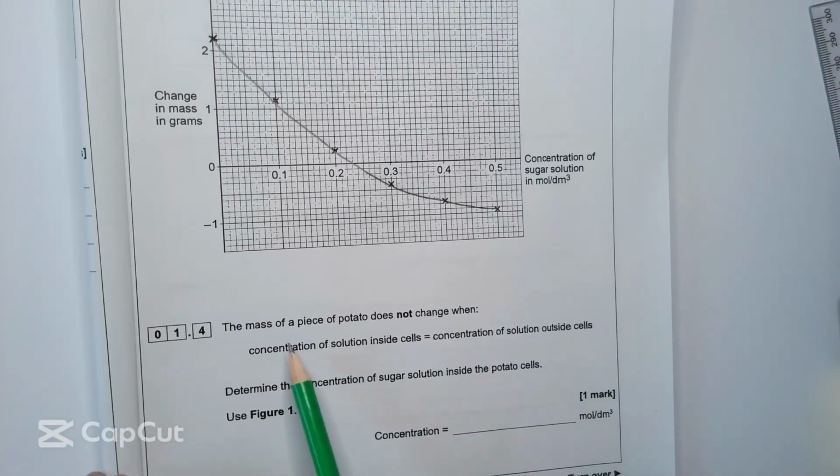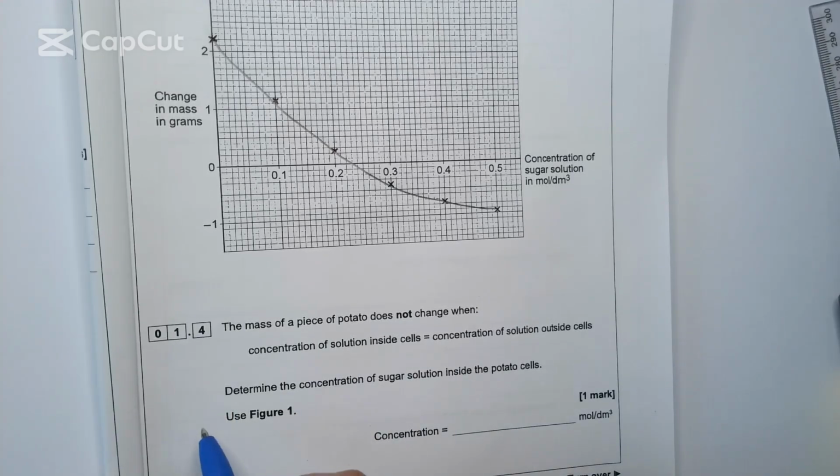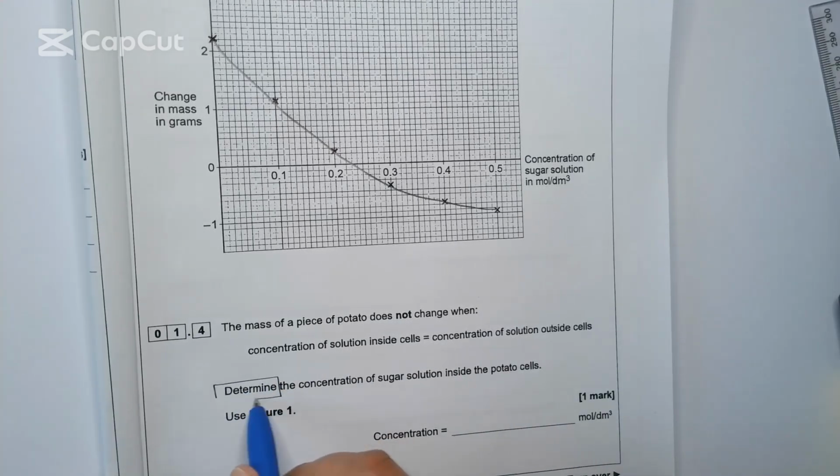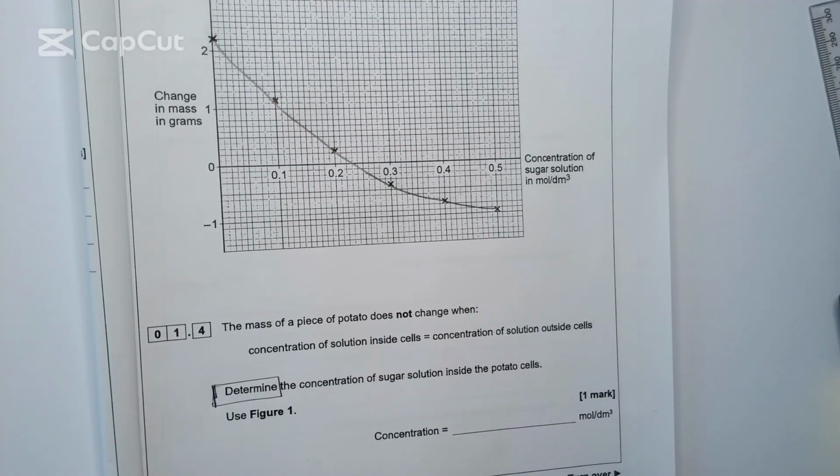Right, next question. The mass of a piece of potato does not change when concentration of solution inside the cells equals concentration of solution outside cells. Determine the concentration of sugar solution inside the potato cell. Okay. So determine is the command word. That's what the question is asking us to do.